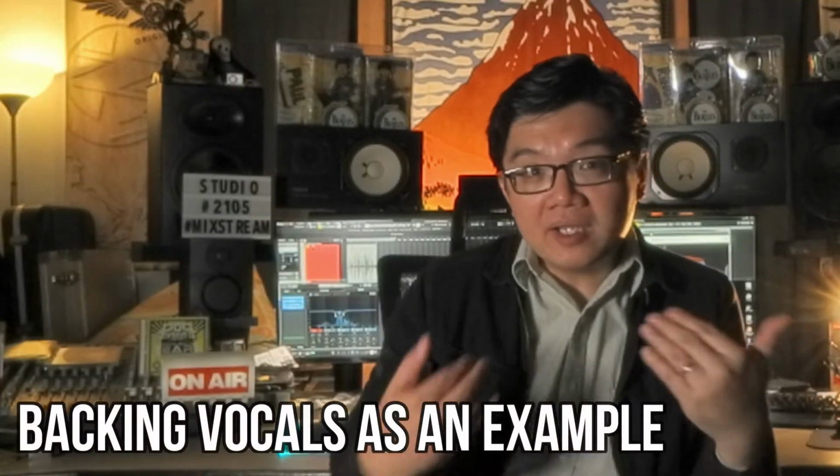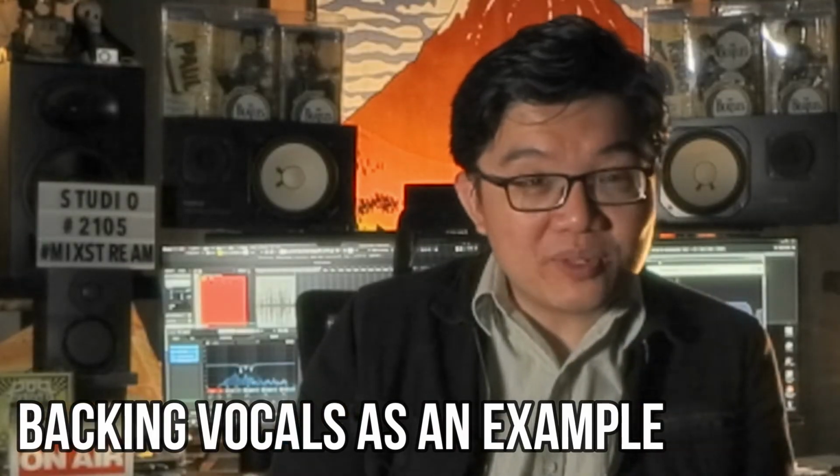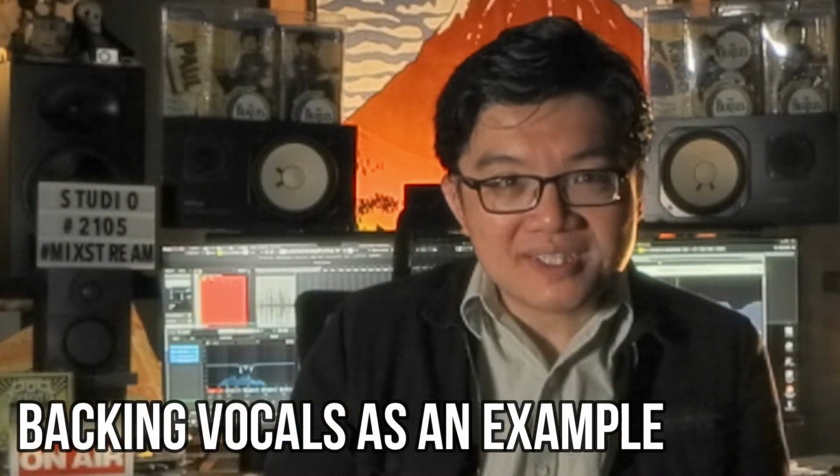An easy example of where this applies is backing vocals. Applying a shelving or maybe a low pass filter at around 10, 11, 12K will immediately help sit the BV part behind the lead vocal. Besides, you don't really need all the high frequency content from backing vocals anyway.